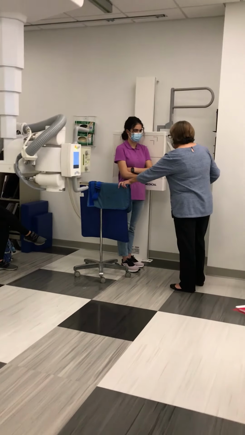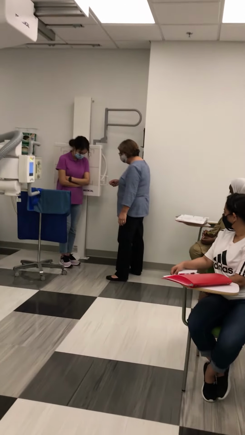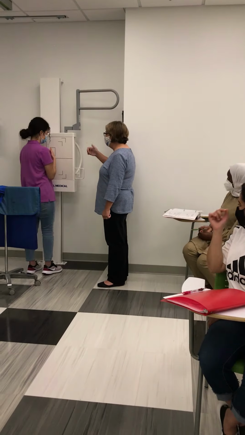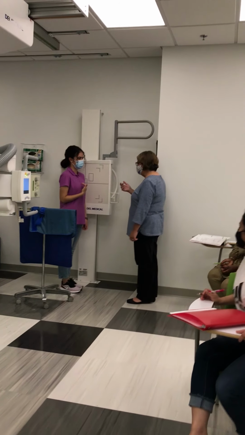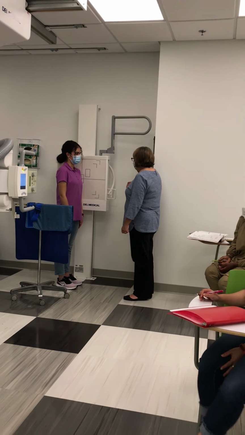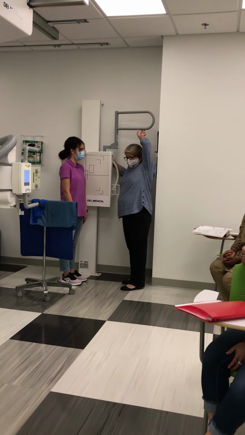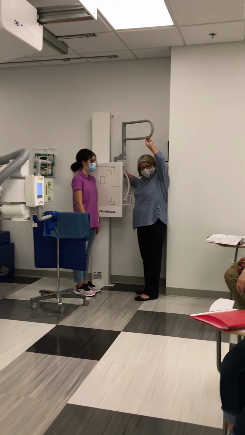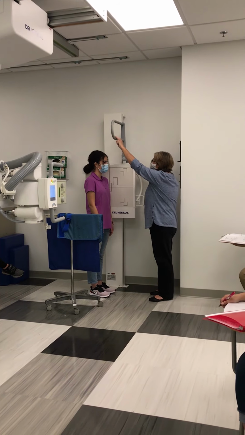Okay. For the lateral, I want you to turn and place your left side against the board. Turn and face me. Now I'm gonna move this handle across. There's a knob back here that I pull out to release the handle.